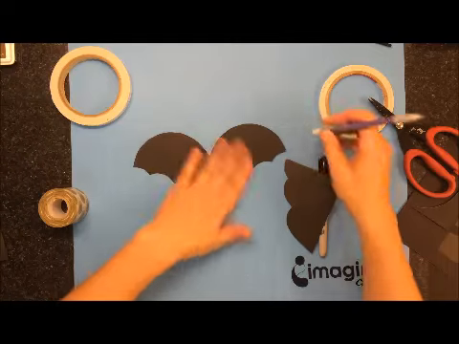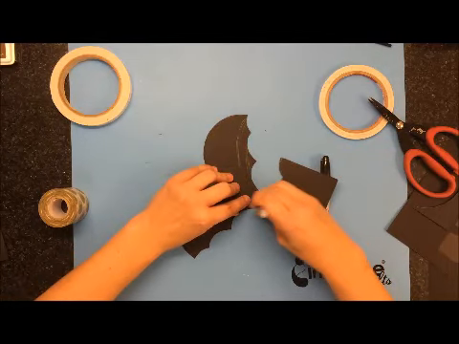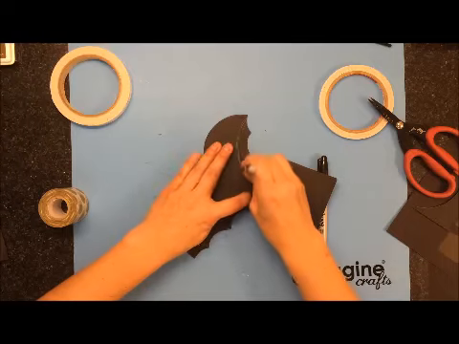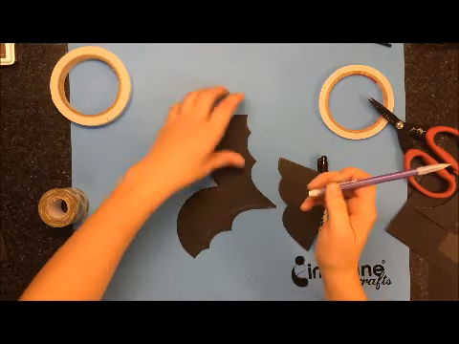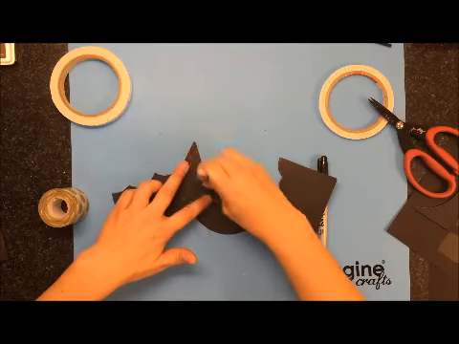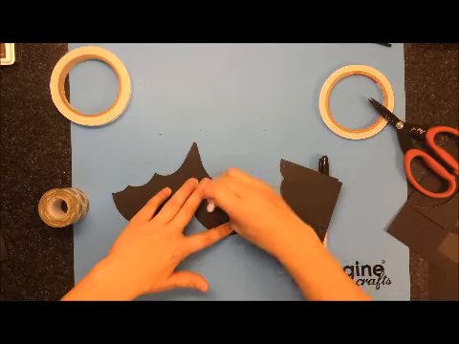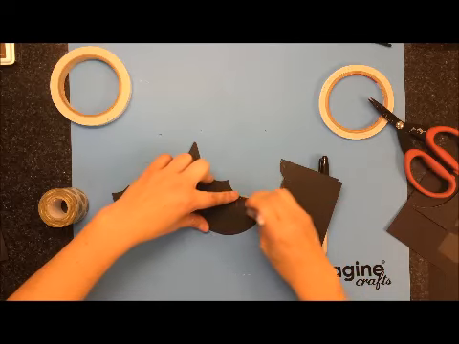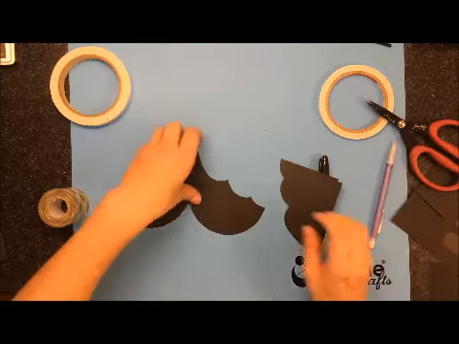And I'll erase the lines on the other side as well, so that they don't see it on the other side. And then the rest is just gluing the bat wings onto the main body of the bat, and that's it.